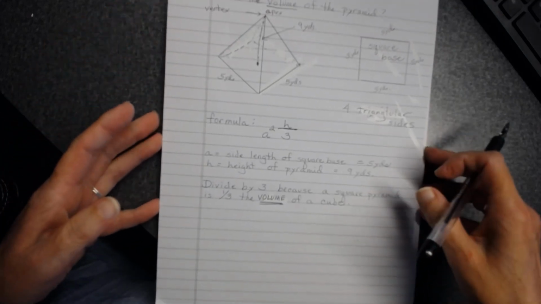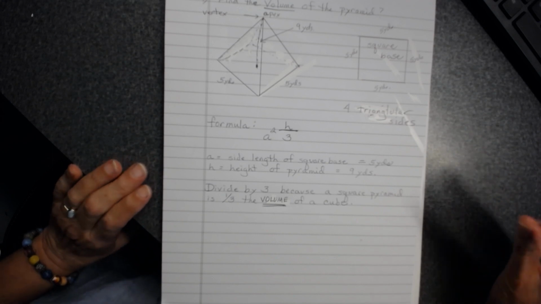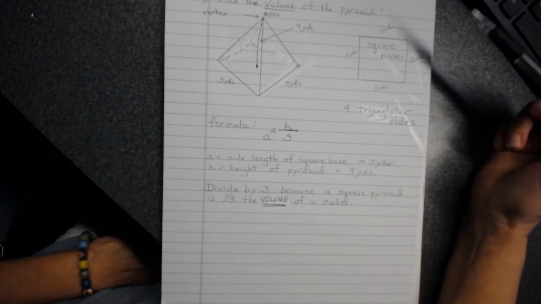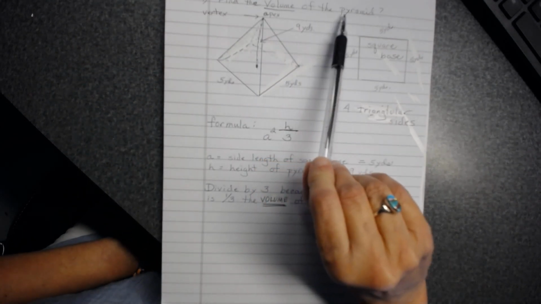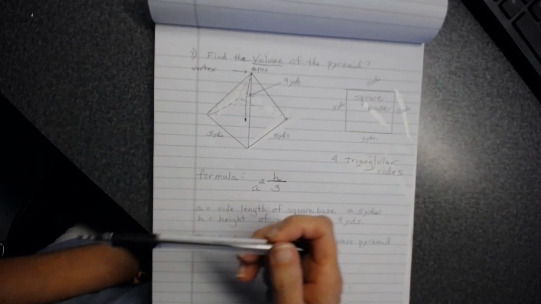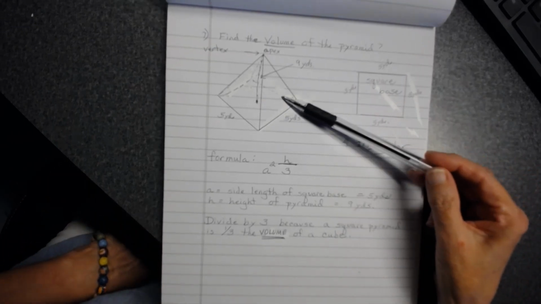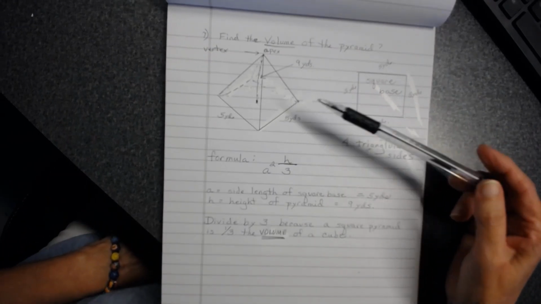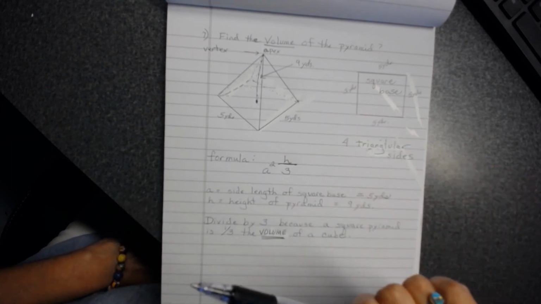Hello, students. This question, number 7, in your geometry practice, asks us to find the volume of a square pyramid. Okay, so let's look at a square pyramid. My rough drawing here. A square pyramid has 5 sides to it.